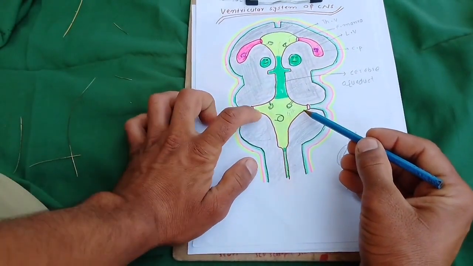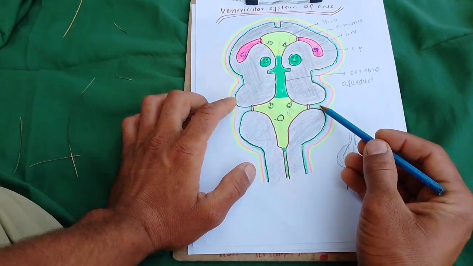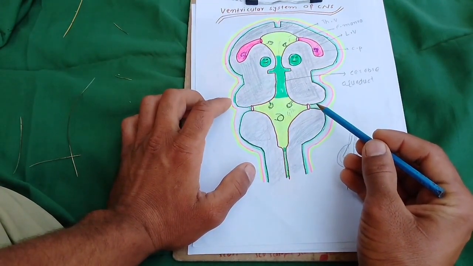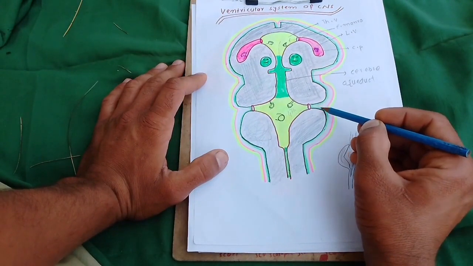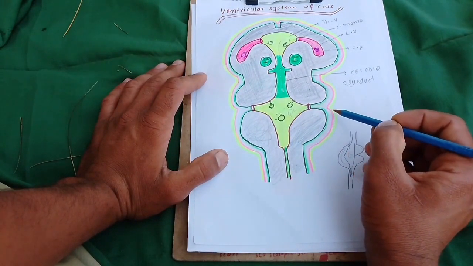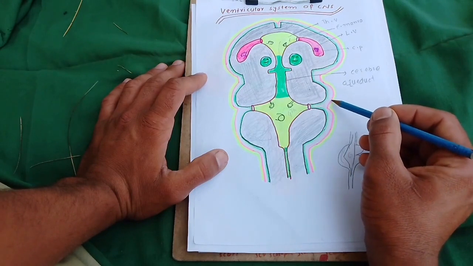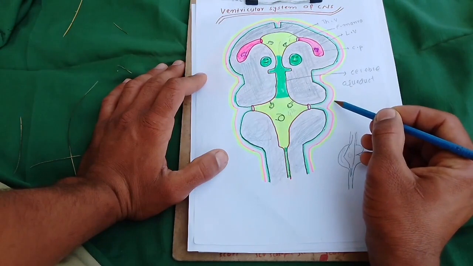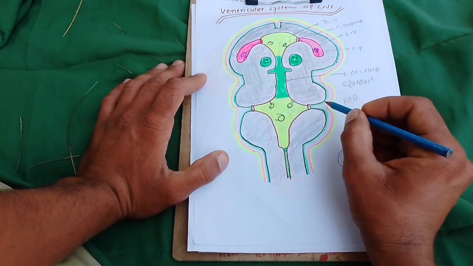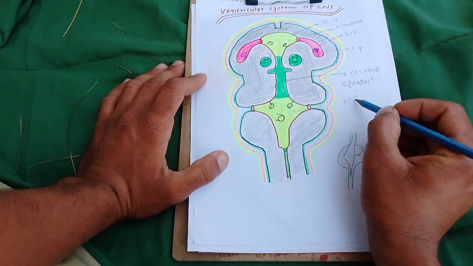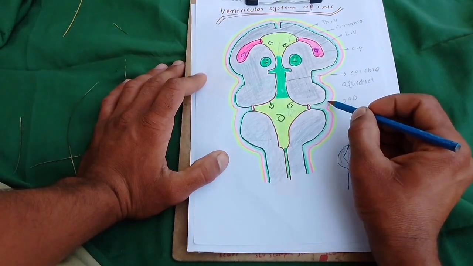The fourth ventricle communicates with the subarachnoid space. This green color is the pia mater. This is the pia mater. This is the arachnoid mater, while this is the dura mater. Pad, P-A-D, fat, pia mater. This one is arachnoid mater, dura mater, while this one is the subarachnoid space.